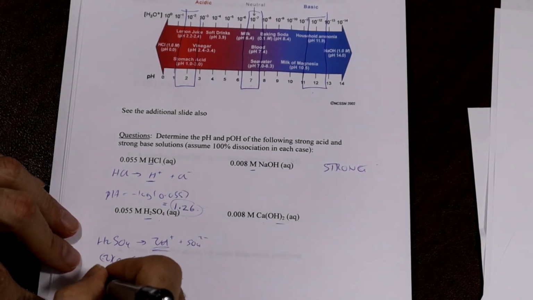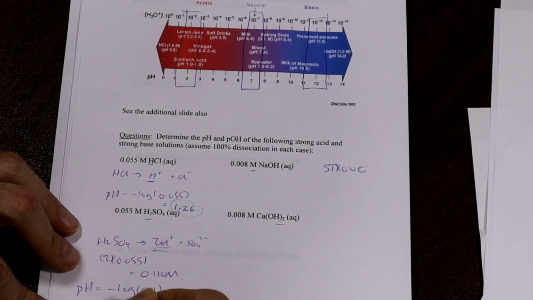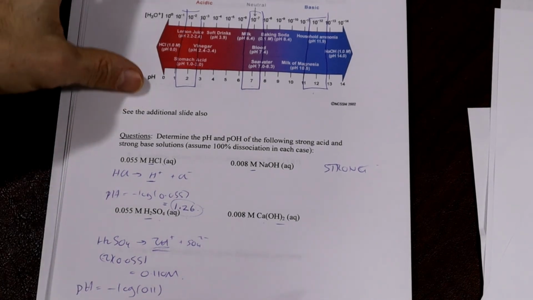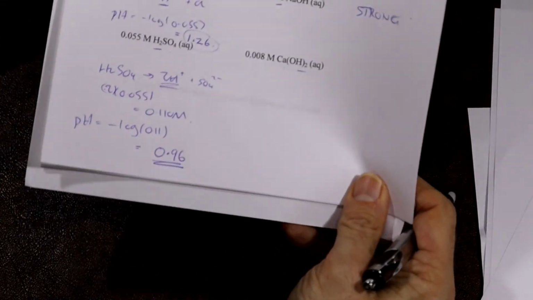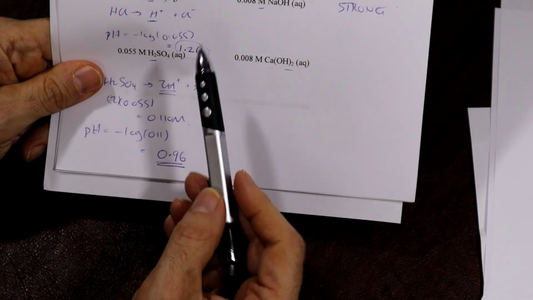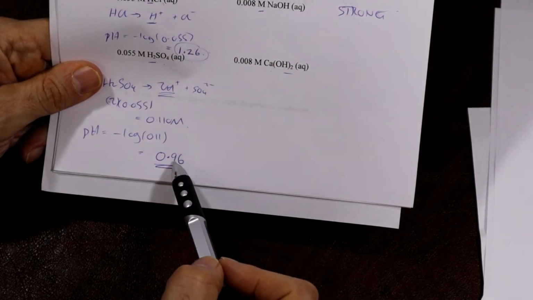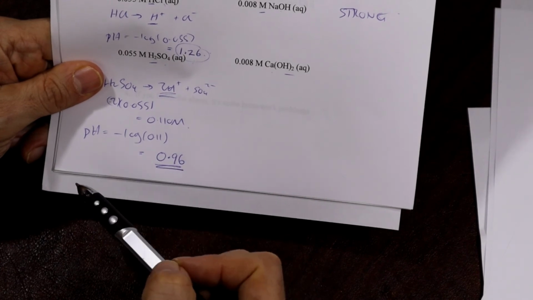So the pH then is the minus log of 0.11, which equals 0.96. Yeah, we're not familiar with such low numbers, but that's obviously not twice this or half this. It's quite close, but it is a smaller number, it's more acidic.